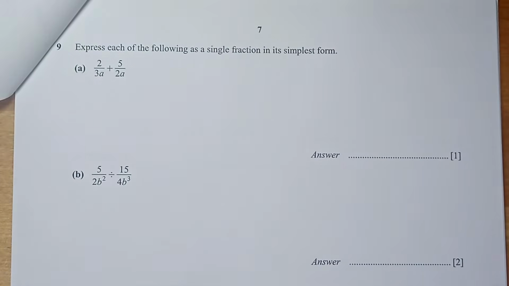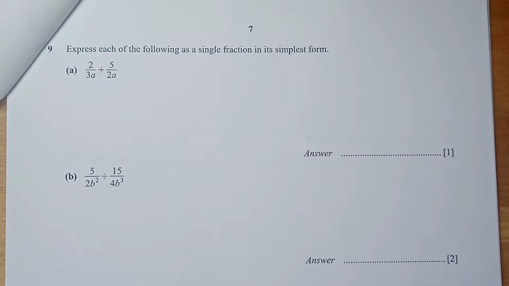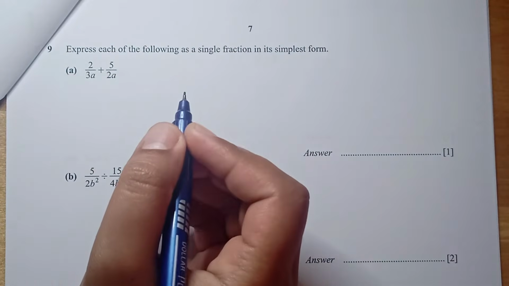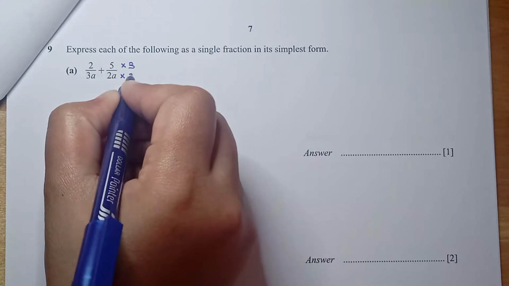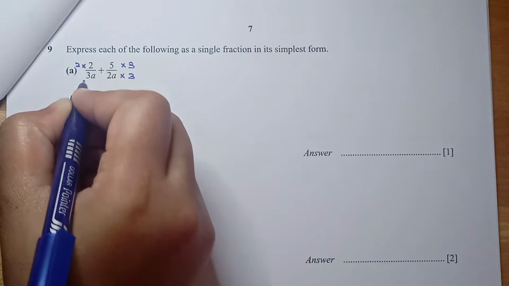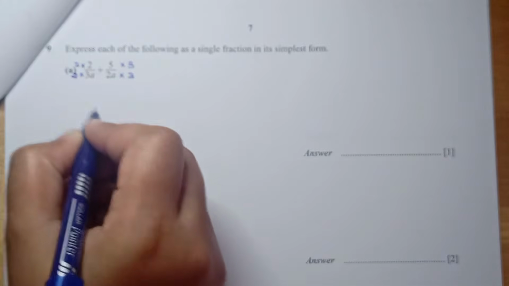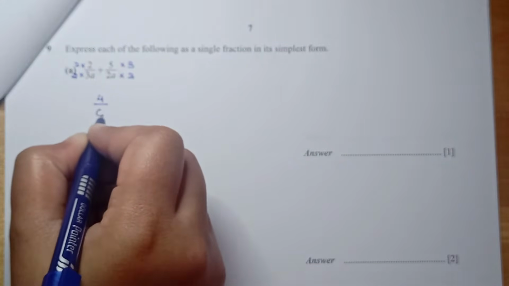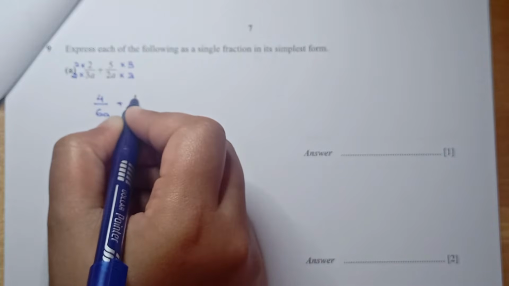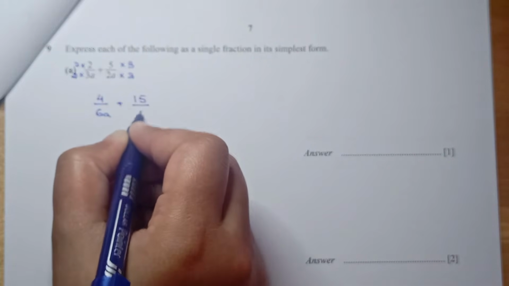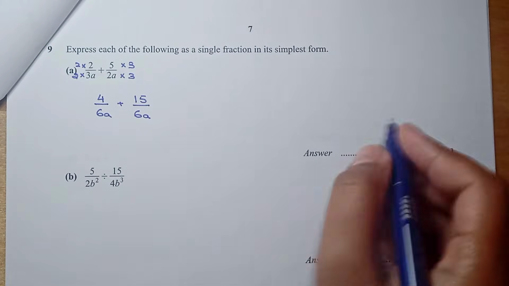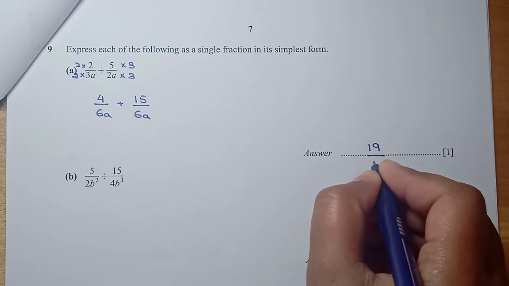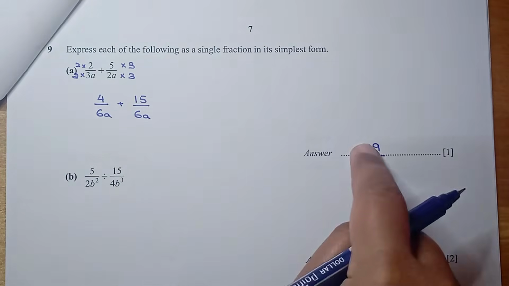Moving to question number 9, express each of the following as a single fraction in its simplest form. First we have to make the denominator the same. So how can we make the denominator the same? By multiplying this fraction with 3 and this fraction with 2. 2 times 2 is 4, 2 times 3 is 6a, plus 3 times 5 is 15, over 3 times 2 would be 6a. So the denominators are the same, and we can just add the numerators. So the answer is 19 over 6a, because 4 plus 15 is 19.